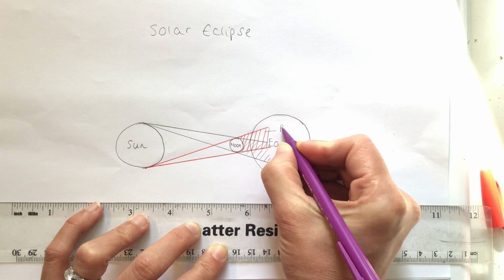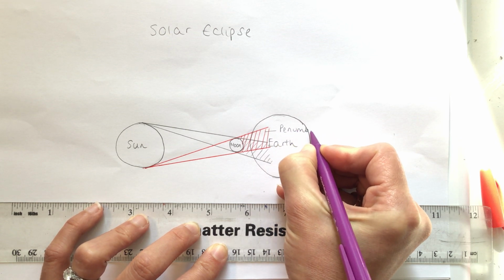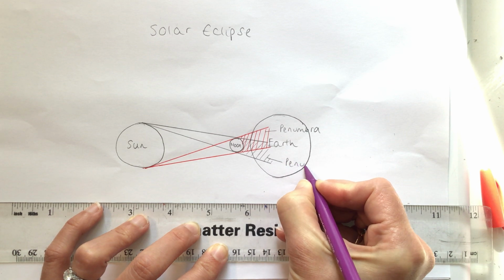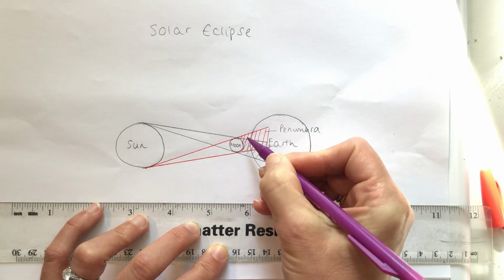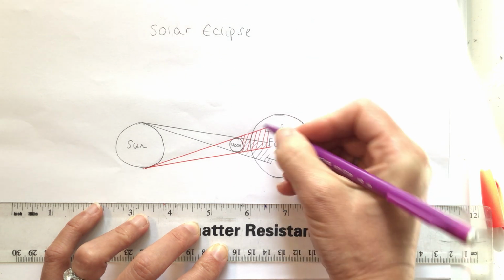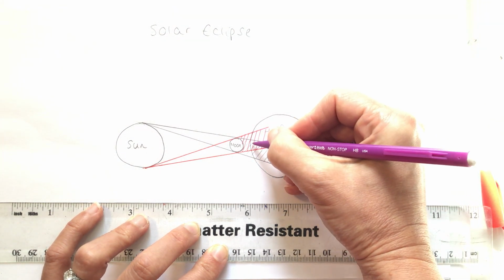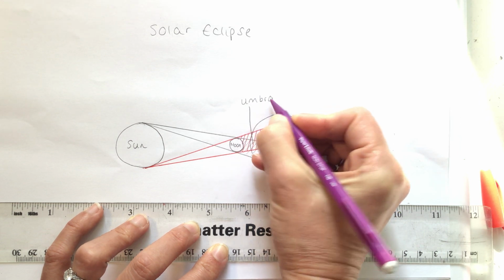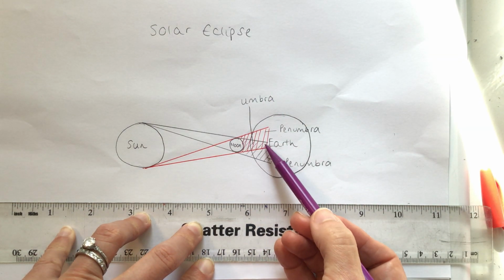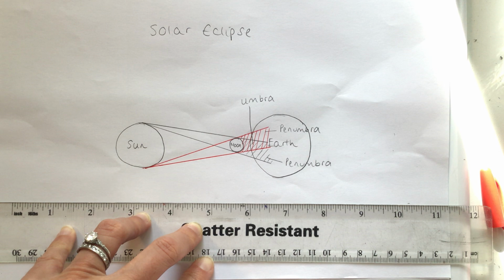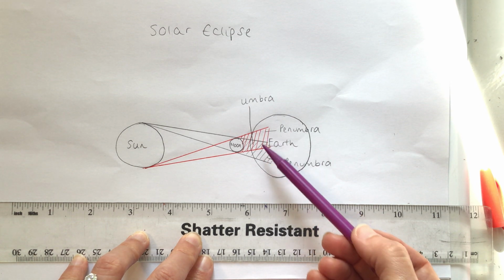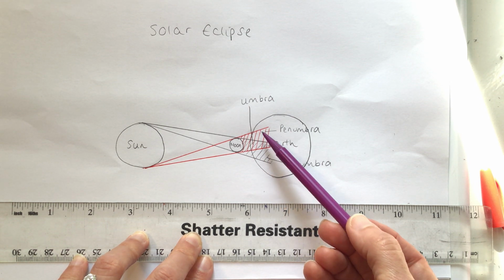We have the penumbra, which is both here and here. And then in this double shadow part here, we have the umbra. That is complete shadow. And in that part there, it will be a total eclipse of the sun. These parts around the outside here are just partial eclipse.